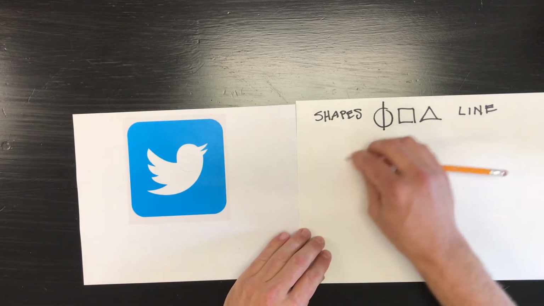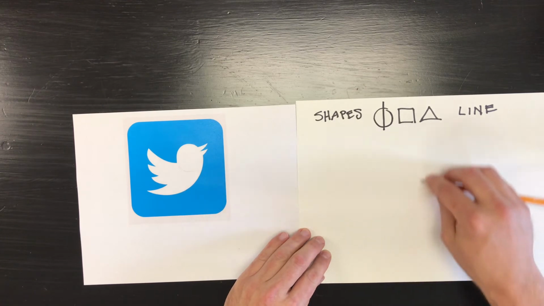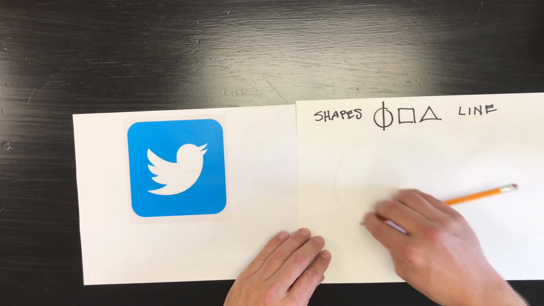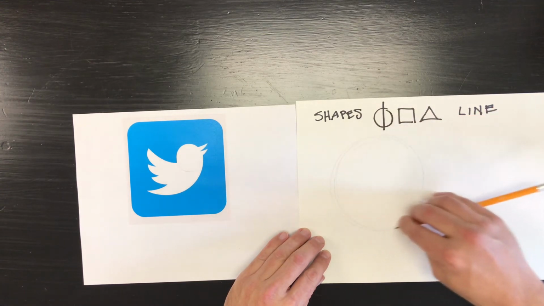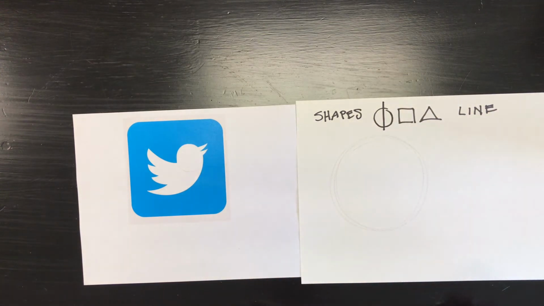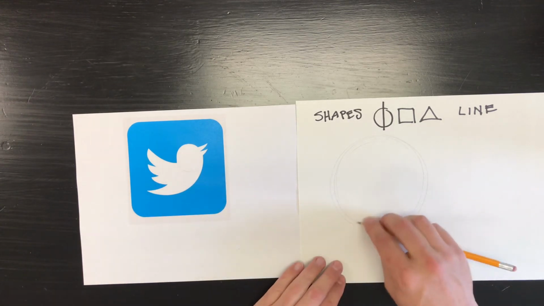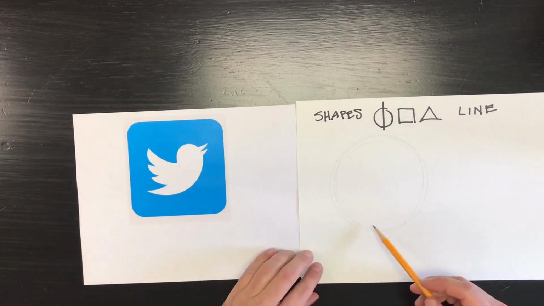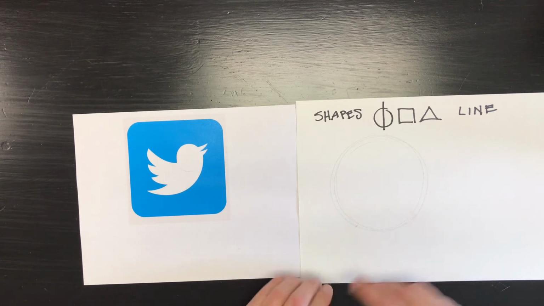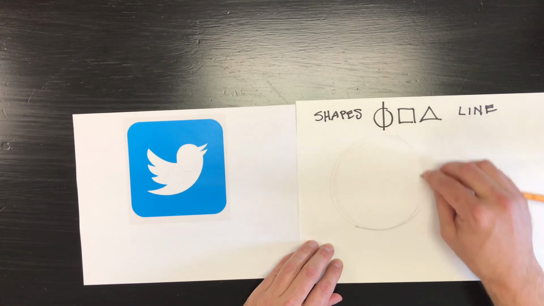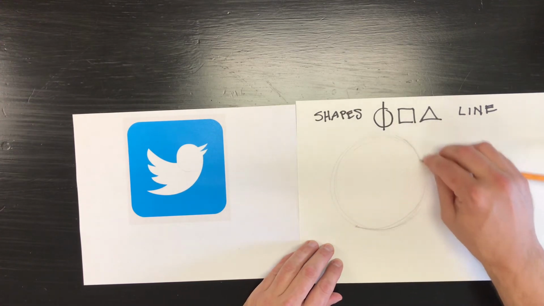So for instance, here I see part of a circle for the bird, and hopefully this is coming out in the video. The pencil line, I always try to keep my line work real light. But this would be part of my bird right here.